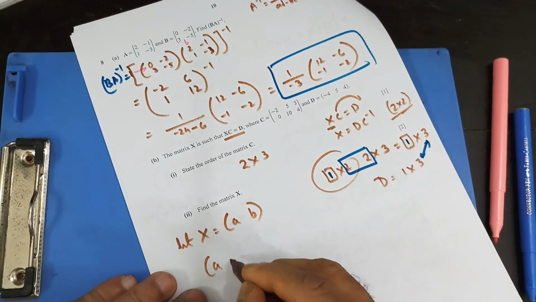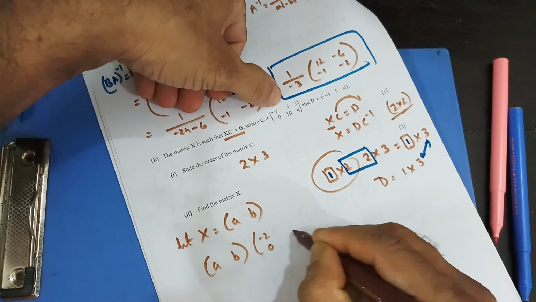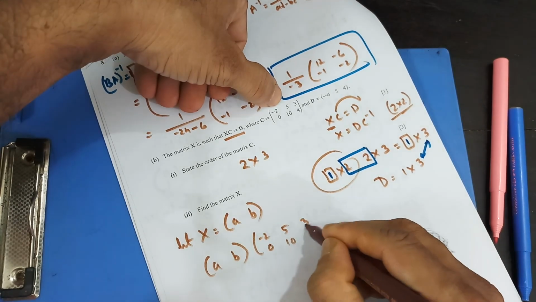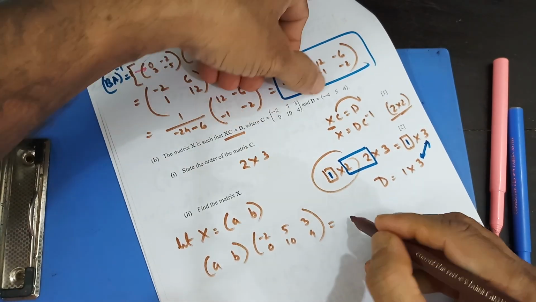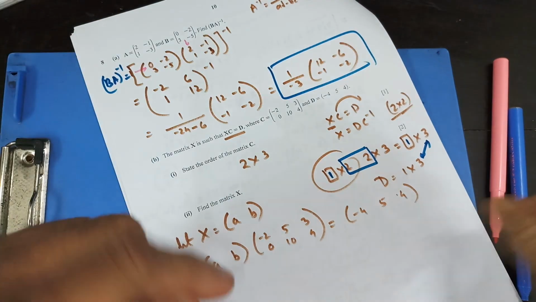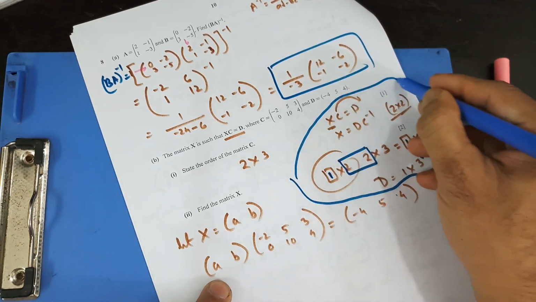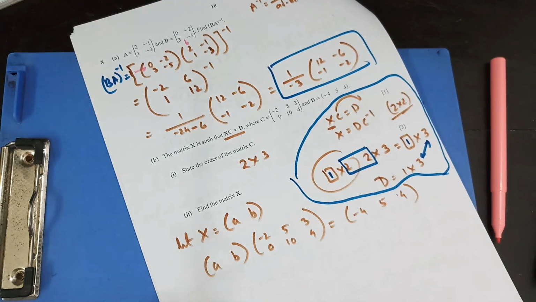Okay, so A, B, and C is minus 2, 0, 5, 10, 3, 4, and then this is going to be minus 4, 5, 4. Okay, I'll just separate that. That is just the thing I just explained to you. That's not part of the math.